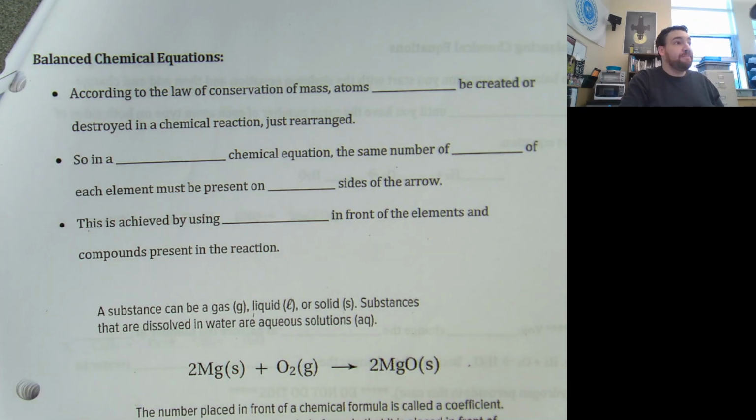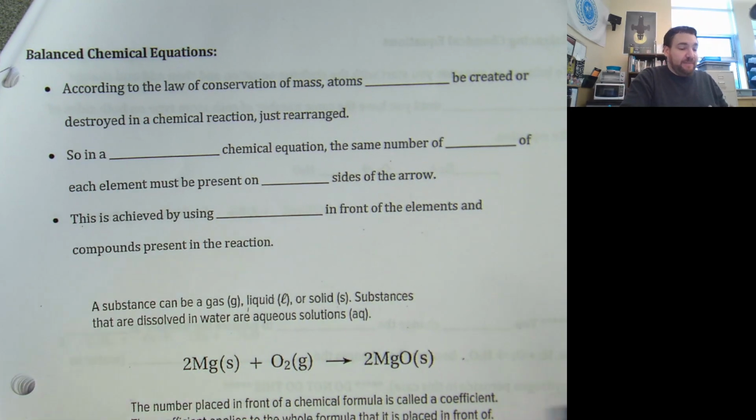Skeleton equation is good, gives you an idea of what's going on, but a skeleton equation doesn't give you the full picture. It doesn't tell you in what amounts these things react. It doesn't tell you in what amounts these things are produced. And so we need to be able to figure out what those proportions are. Because if you go into the lab and you just start mixing stuff together, sometimes what you produce is a lot more than what you were expecting based on what you put in.